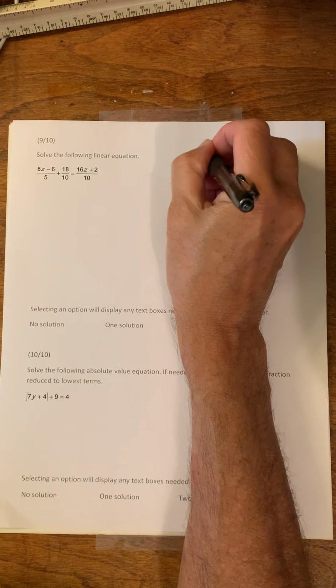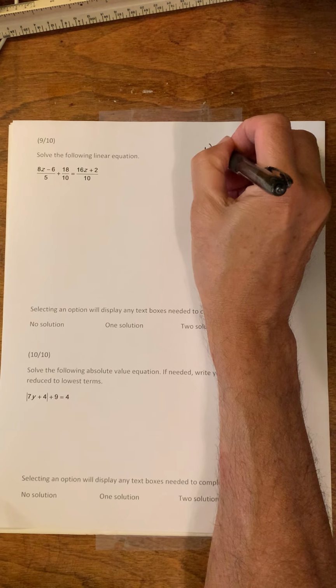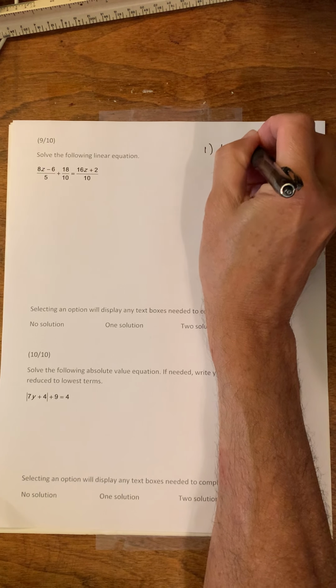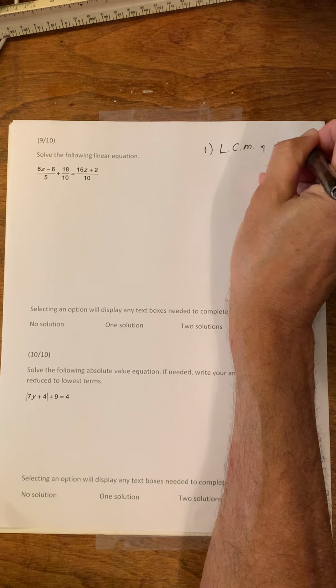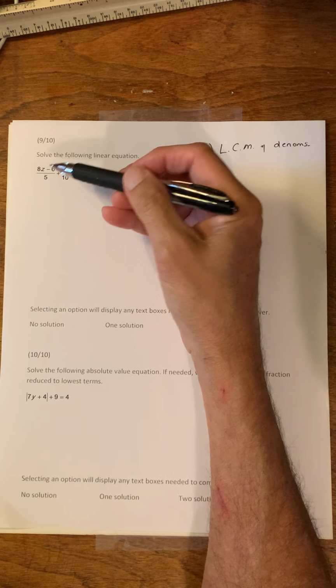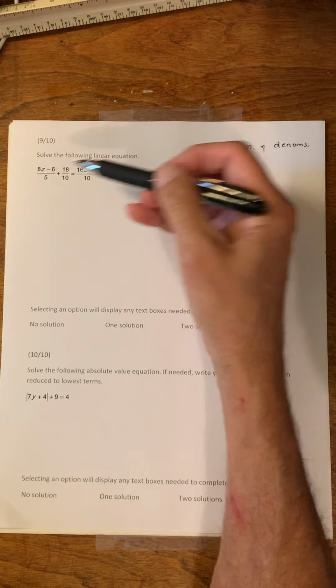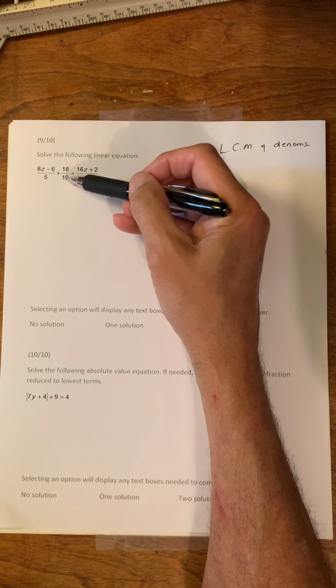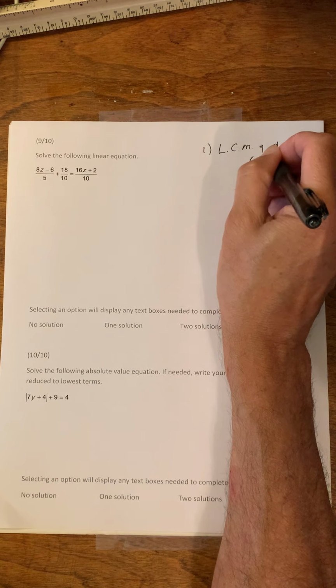All right, remember the first step? Look at your denominators, 5, 10, 10. Identify the least common multiple of your denominators. What's the least number that 5, 10, and 10 will divide evenly into? 5 will go into 10, 10 will go into 10, 10 will go into 10. The least common multiple is 10.